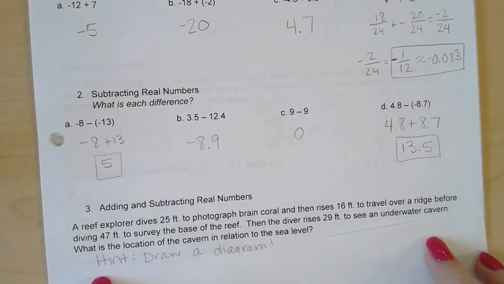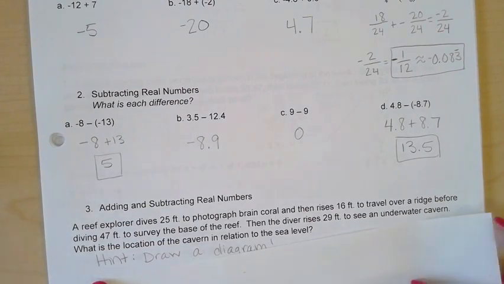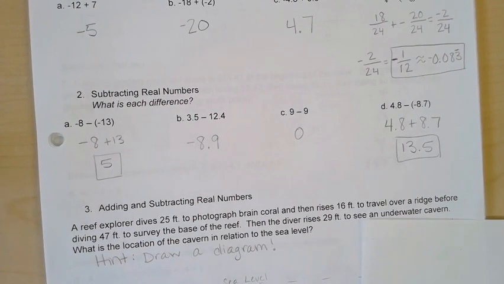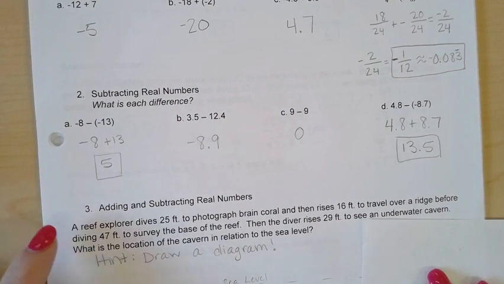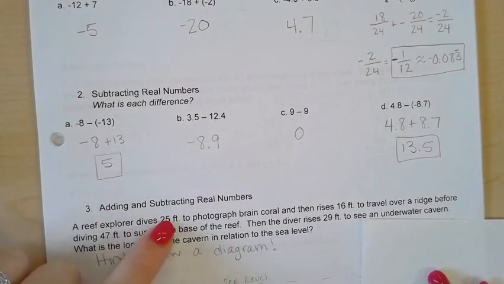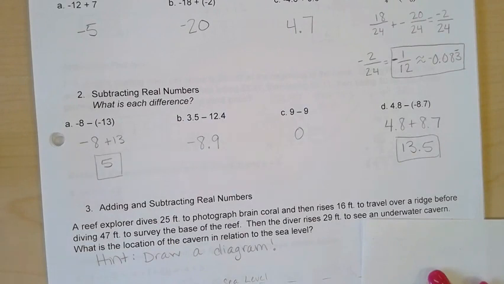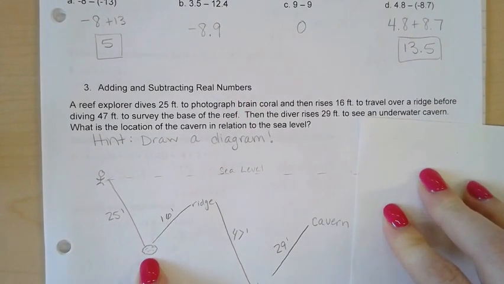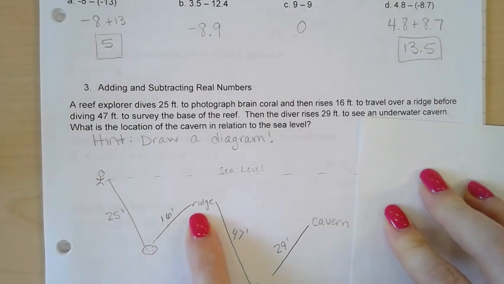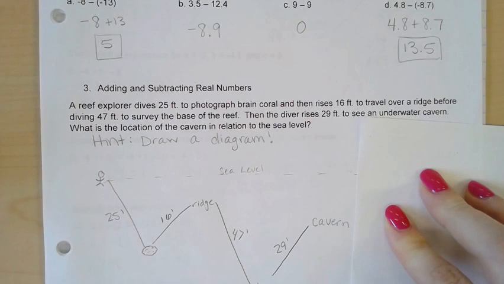So the hint that I give you is that it's really helpful if you draw a diagram. So I drew a diagram just by reading back through the description. So a reef diver dives 25 feet. So here's my little diver diving 25 feet to see brain coral. And then he rises 16 feet to travel over a ridge, before diving 47 feet to survey the base of the reef.